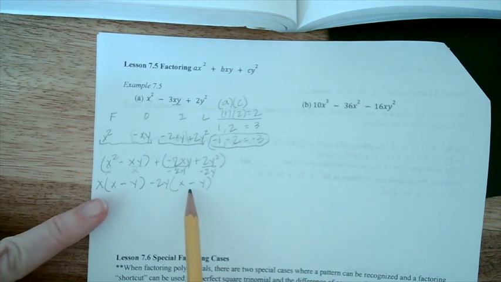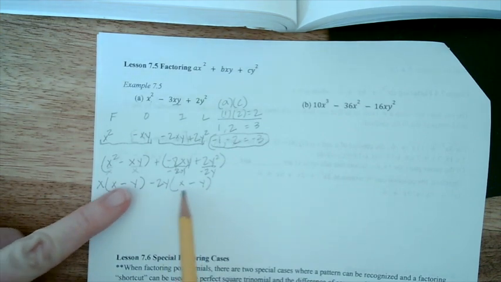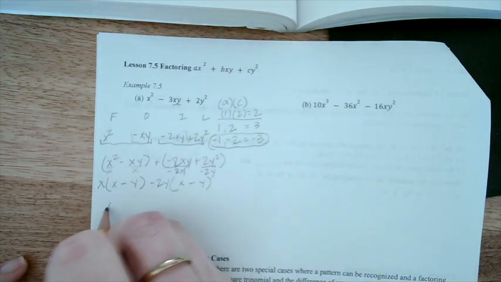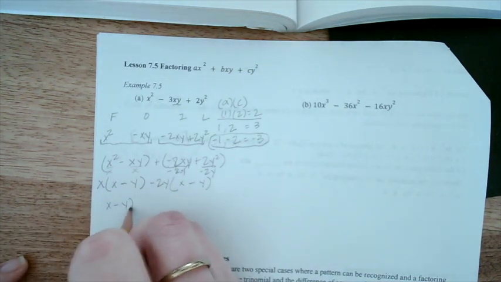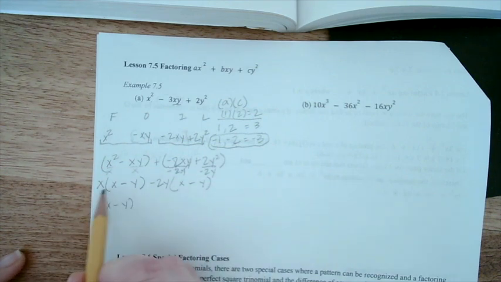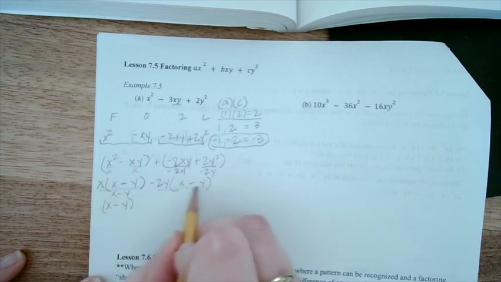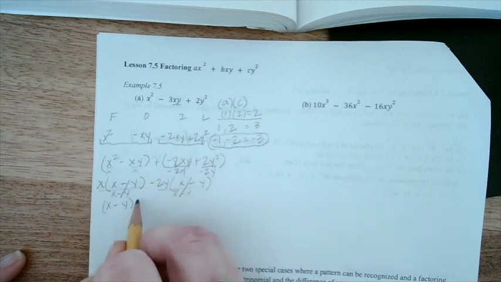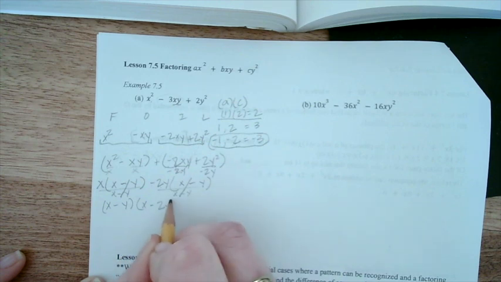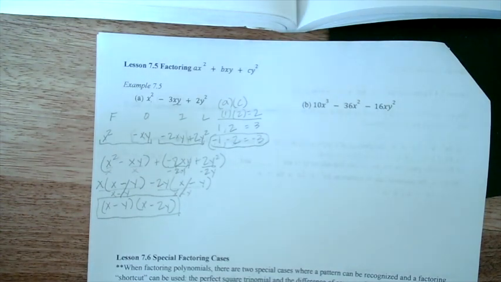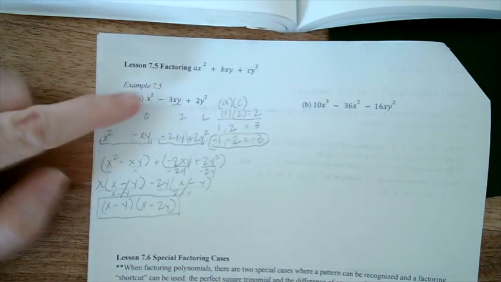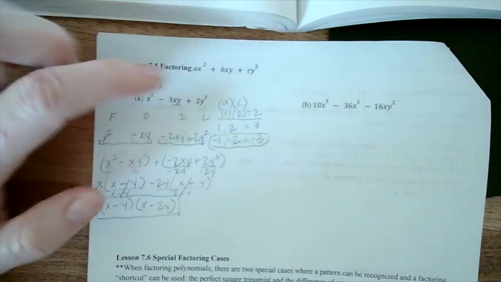Now I'm going to also factor, because they both have these in common, which means I'm going to pull out the x and the y, because they both have those in common. And think of it, if you want, like you're dividing by these. That cancels out, that cancels out. You're left with an x minus 2y. And that's your answer.